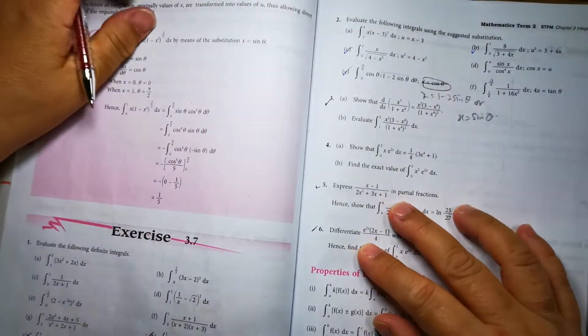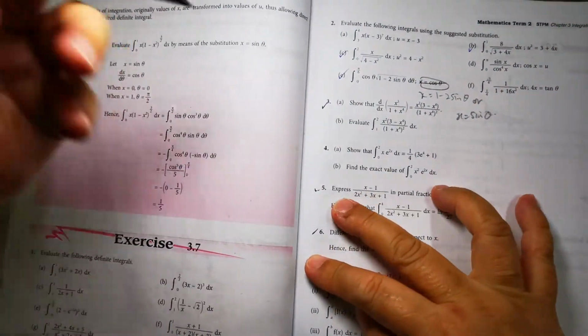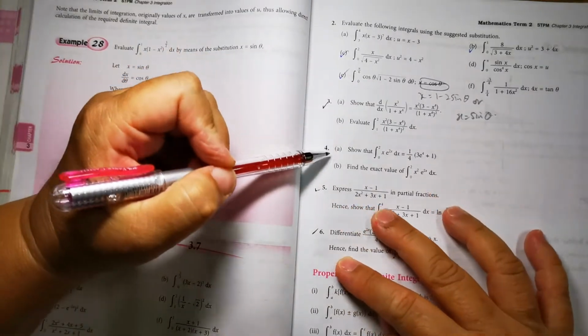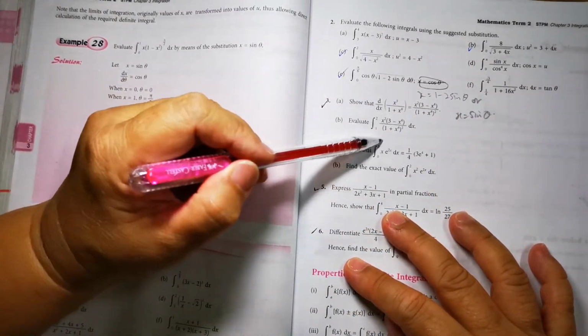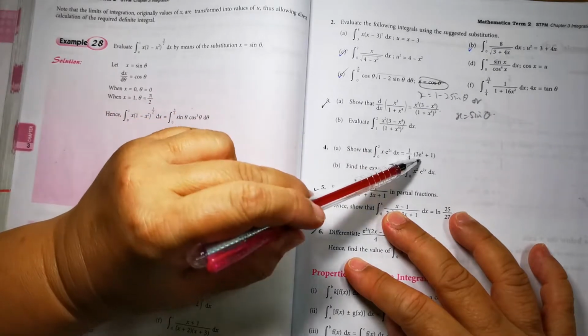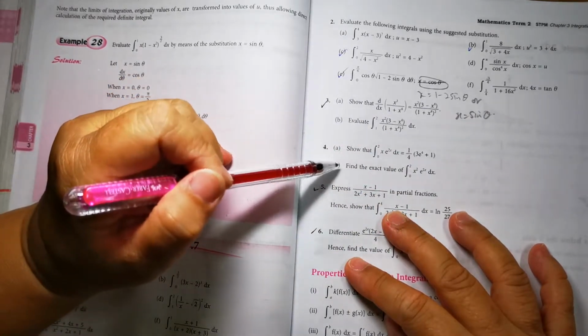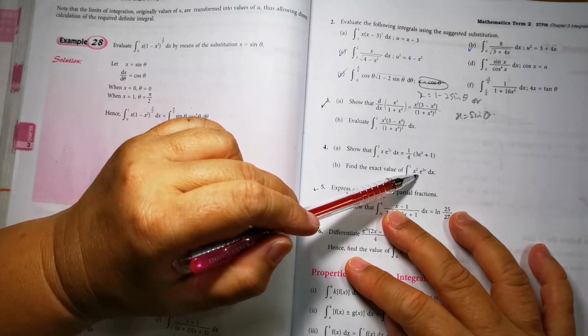So let's look at question 4. Alright, you can see here, the first part you're asked to show this. So that means you have to do integration by parts one time. Show that you get this answer. Okay, part B, find the exact value of this.